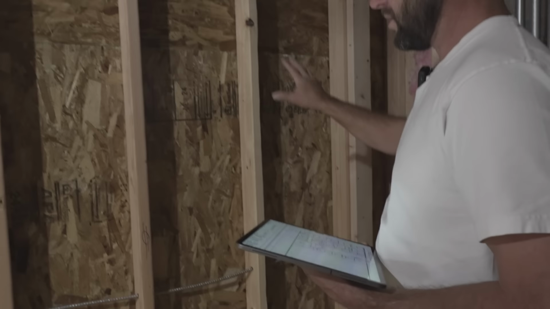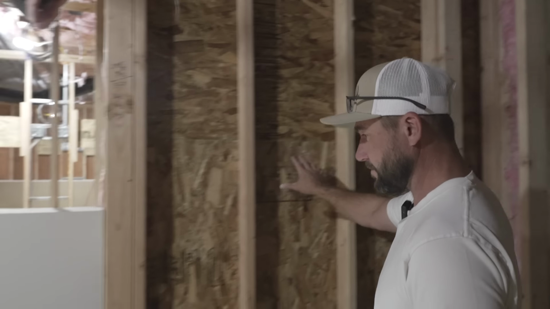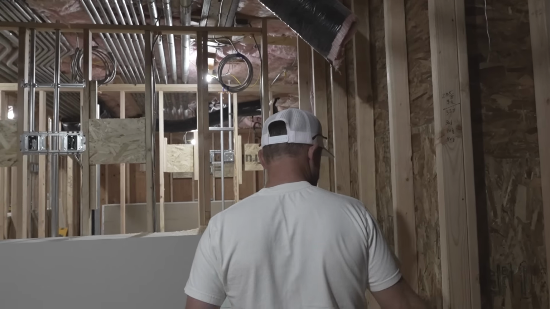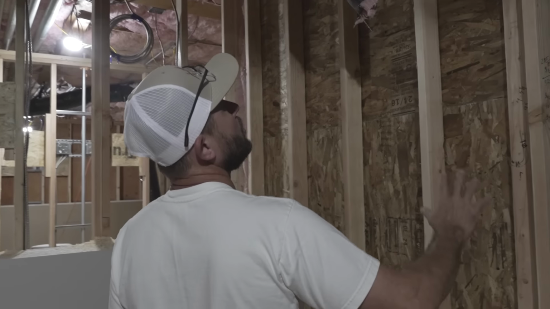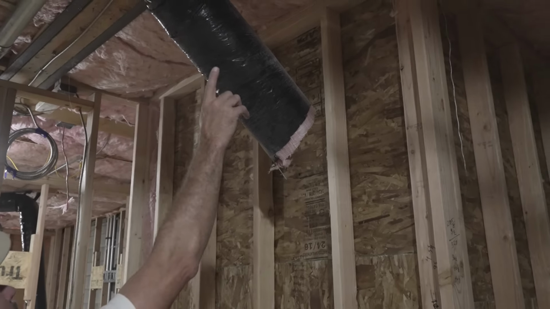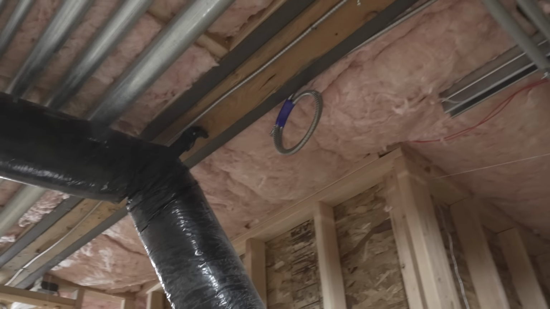So right here, the other side of this wall is our elevator. Not a whole lot going on here. I believe that's lighting, ERV.